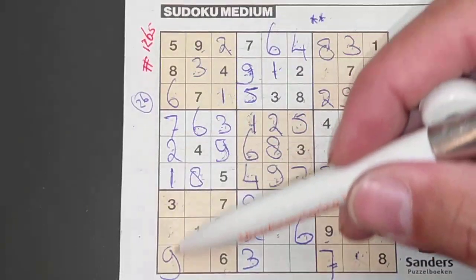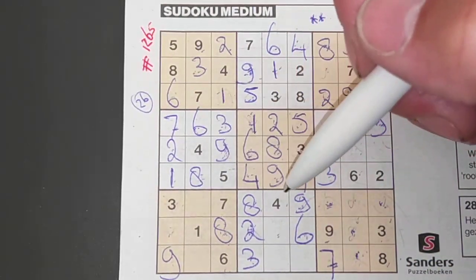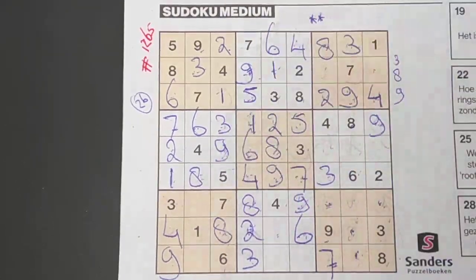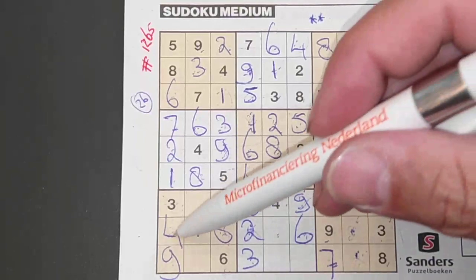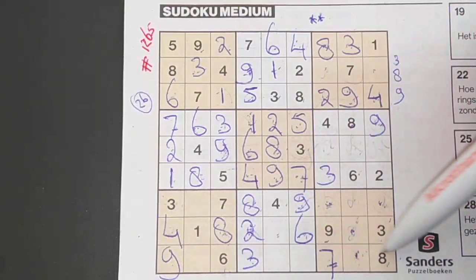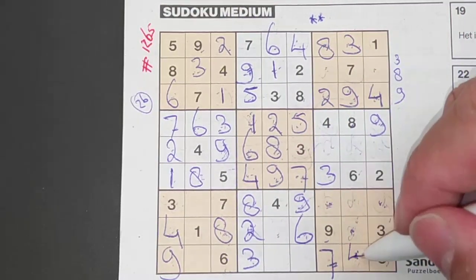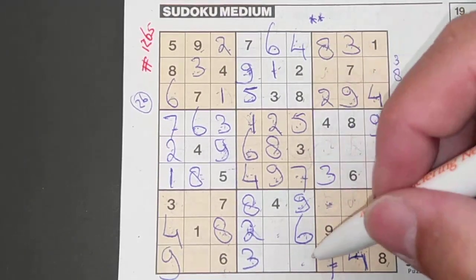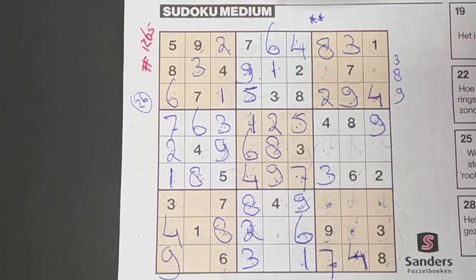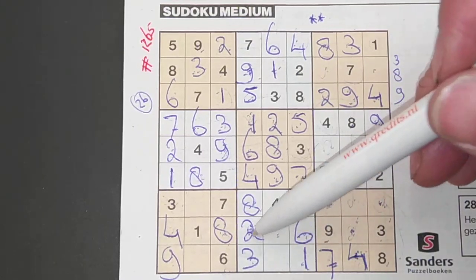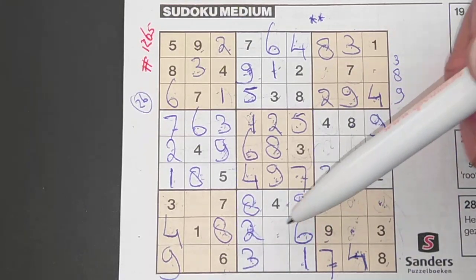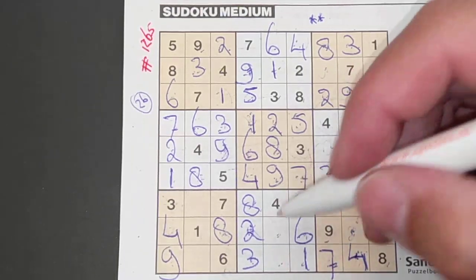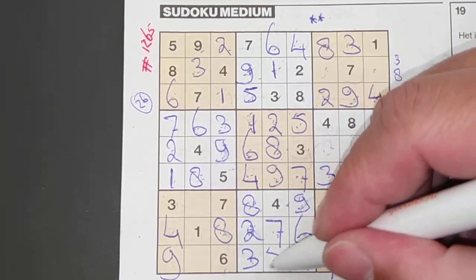One number left in this column for the number 4, I believe. Yes, 4 is missing. 4 in this row, 4 in the row below. So in the last row, the only place for the 4 should be there. One number left in this column for the number 1. 1, 2, 3, 4, 5 is missing, and the 7 is missing. We see here 7, no 7 there. 7 should be here, and the 5 goes there.